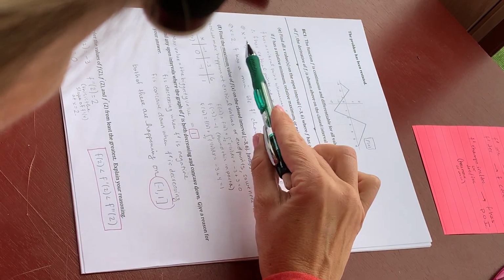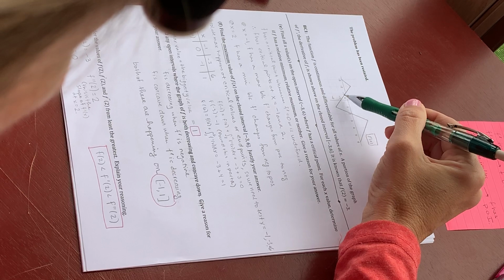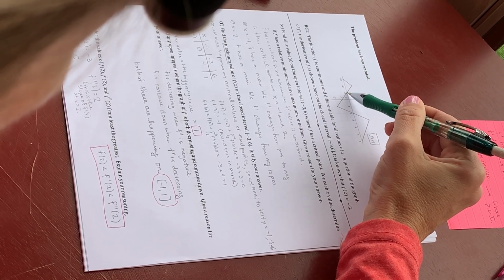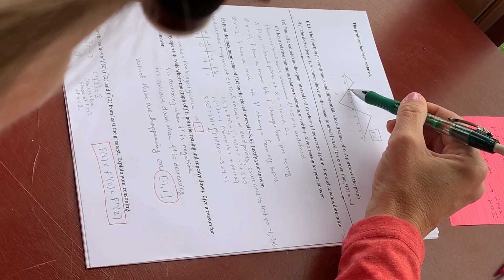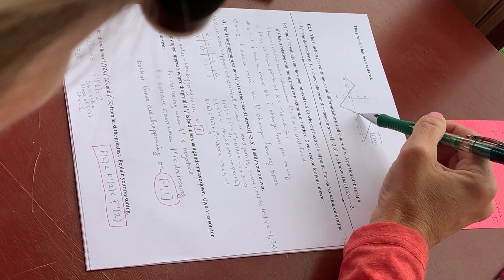But so what's happening at -1? This is a graph of the derivative. The derivative is changing from positive to negative. So therefore, I have a max at that point. And at 2, the derivative is changing from negative to positive, so I have a min at that point.